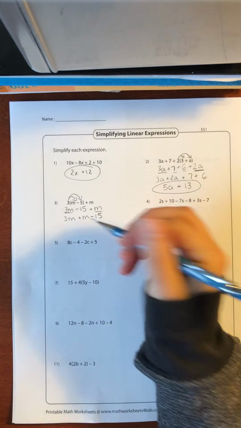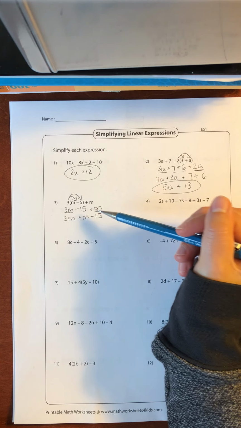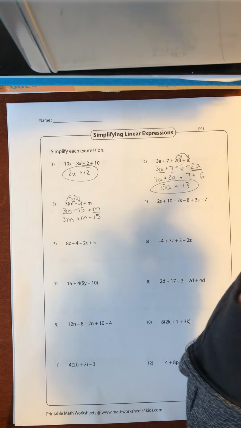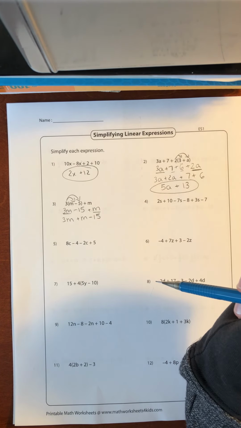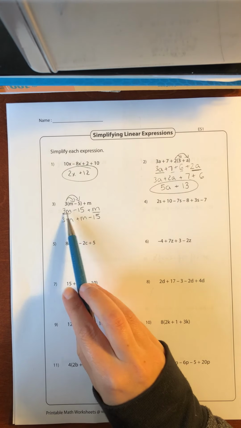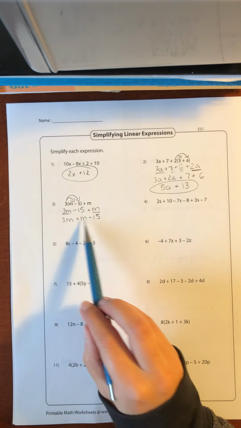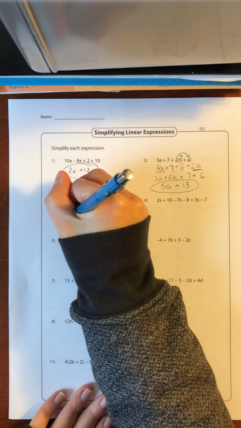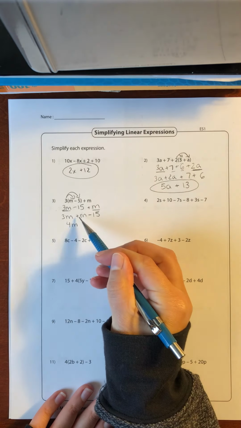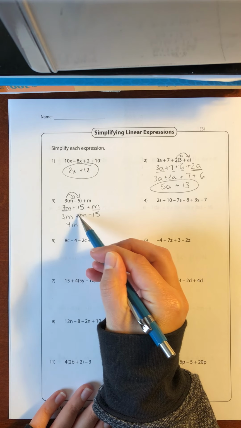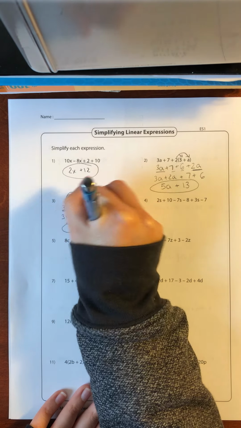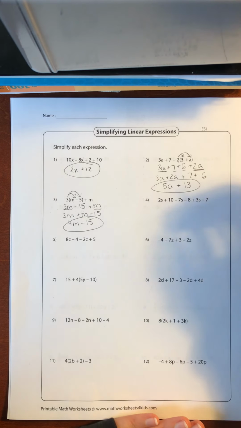Now I'm reordering right now to make it easier for you, so you put them next to each other. Typically that's a step that you'll weed out and you won't do the whole reordering process again. You'll just look at it from here and be like, okay, 3m plus m is 4m minus 15, but we're reordering right now to make it easier for you. 3m plus m is 4m, because this is 1m, remember that. 3m plus 1m is 4m, and then minus 15. So 4m minus 15 is the answer.